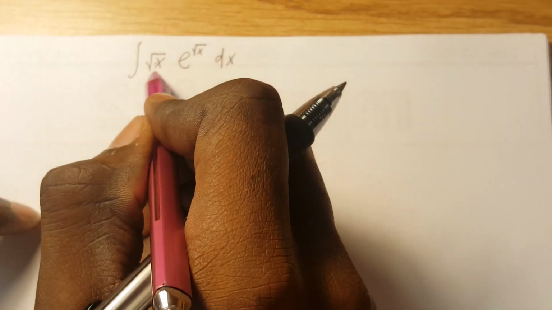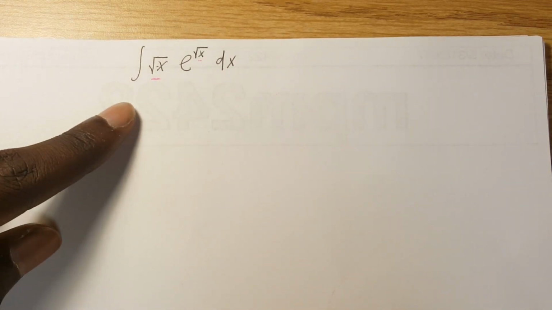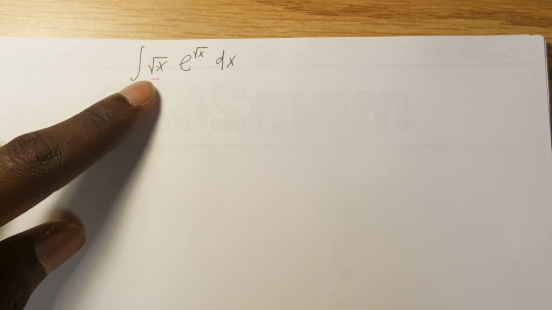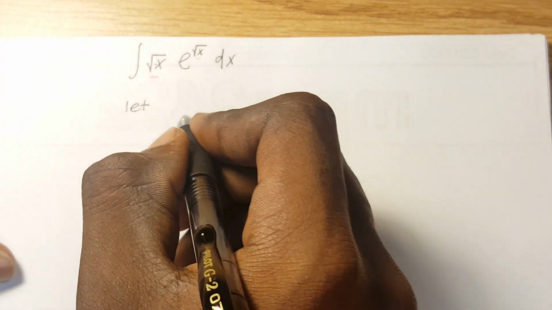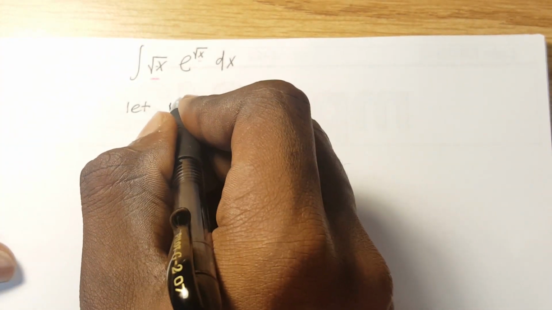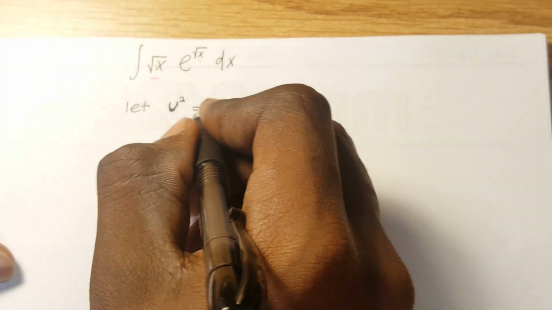So in this case, we're going to apply the same idea. I'm going to substitute to get rid of the square root sign first, before I even use any sort of integration skills. So what I'm going to do is let my x be equal to u squared, so that when I substitute, the square will cancel the square root. So in this case, I will let u squared be equal to x.